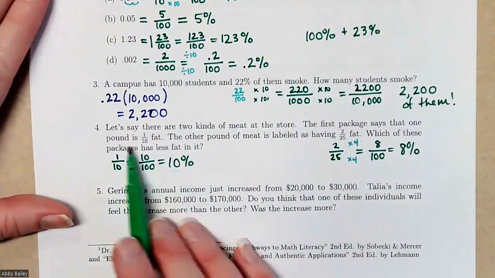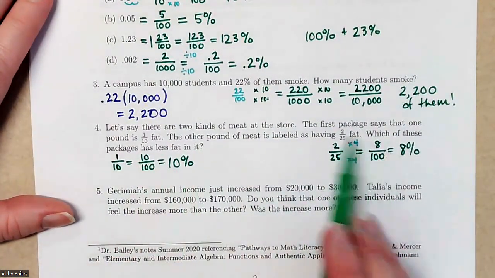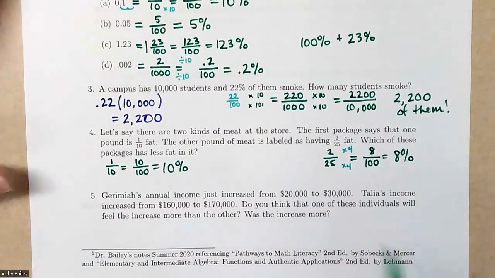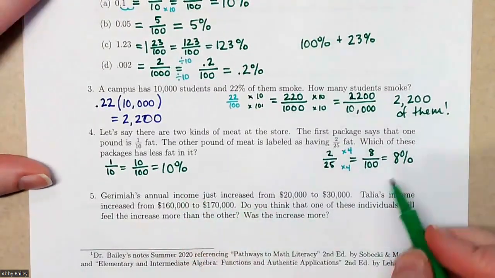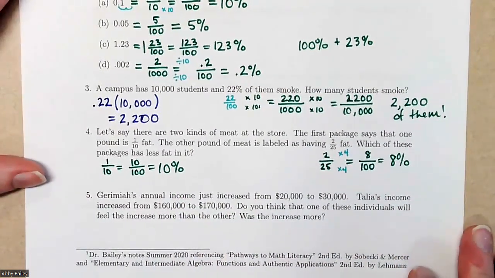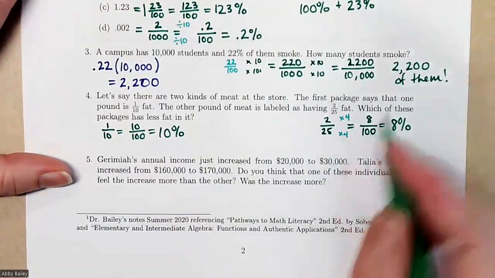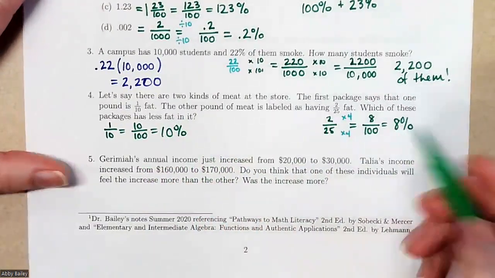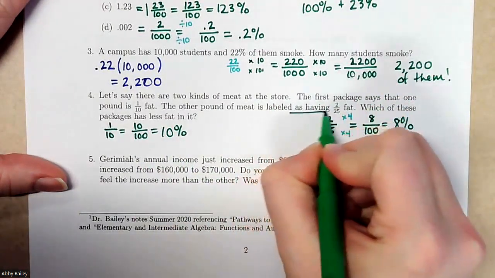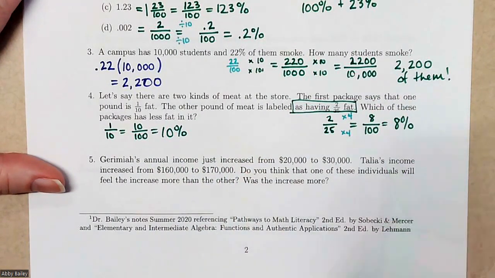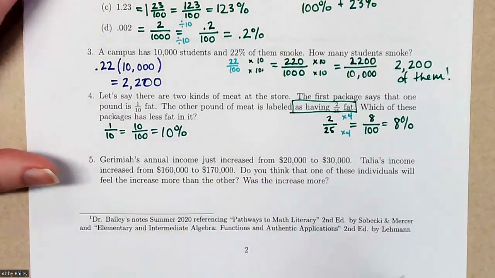So here's what I see. This one is the 10% fat. This one is the 8% fat. Or you could look at it as 90% lean and 92% lean, however you want to say it. But which of these has less fat in it? This one. That one has less fat in it because it's only 8% compared to 10%.